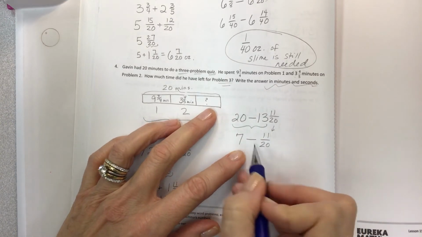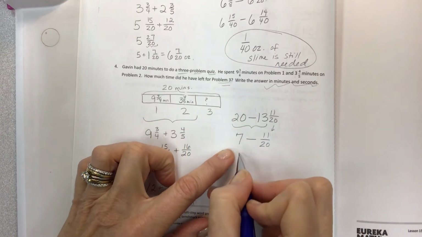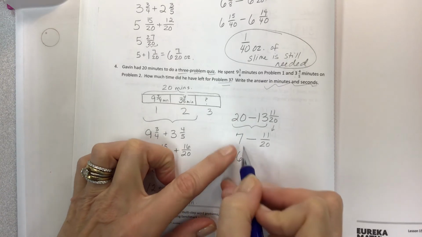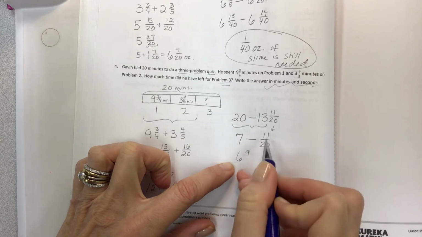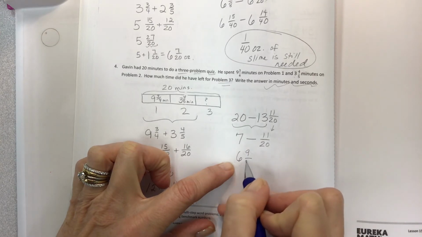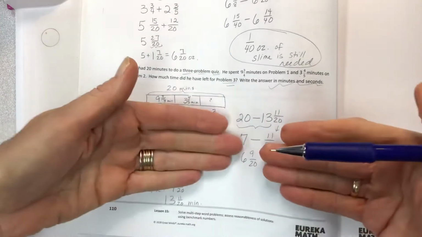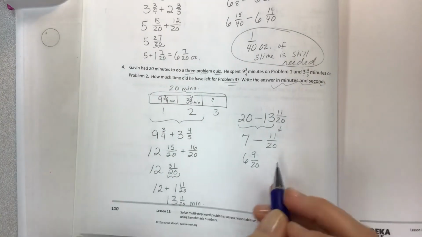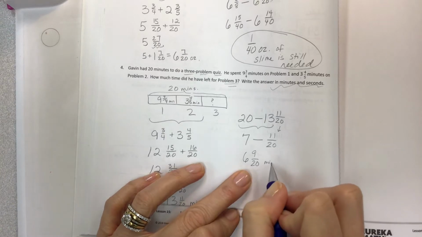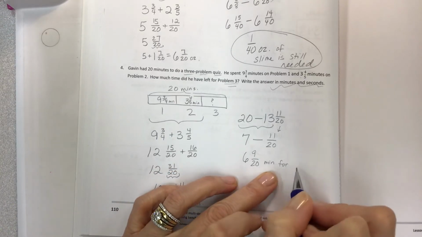So 7 minus 11/20, remember how to do it. Go down from the 7 to the 6 because you're in the next one lower. Make up the difference between the top and the bottom of the fraction because that's how you make the whole. And when you look at your final answer, you have 6 9/20 minutes for problem 3.